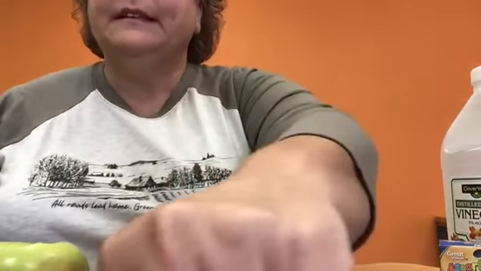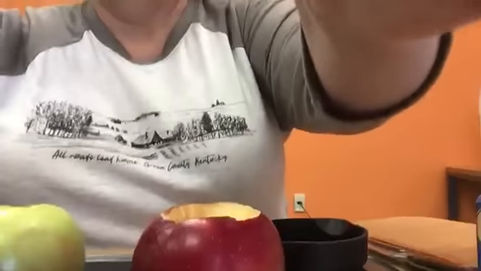Hope you can see the apples well. Let's see. Okay. I'll have to turn it to where you can see it. May have to hold that up after we get started.